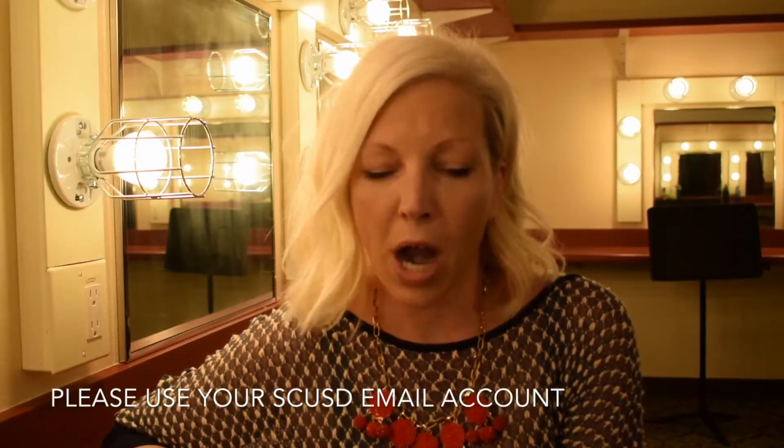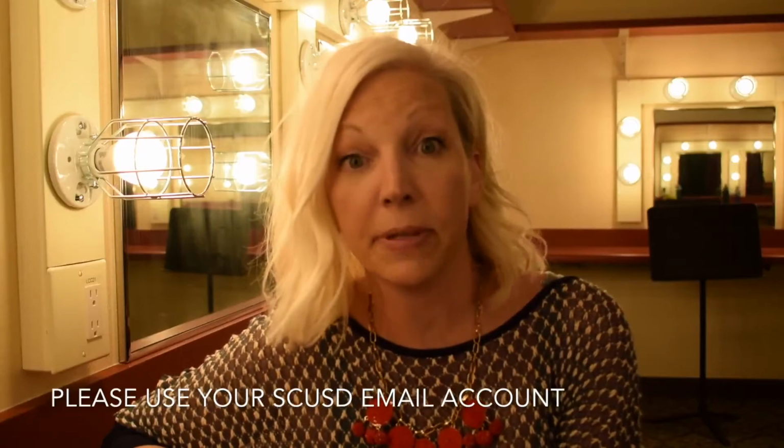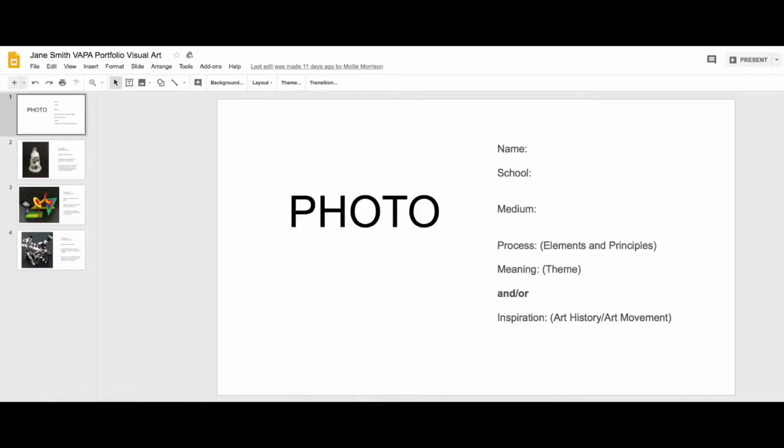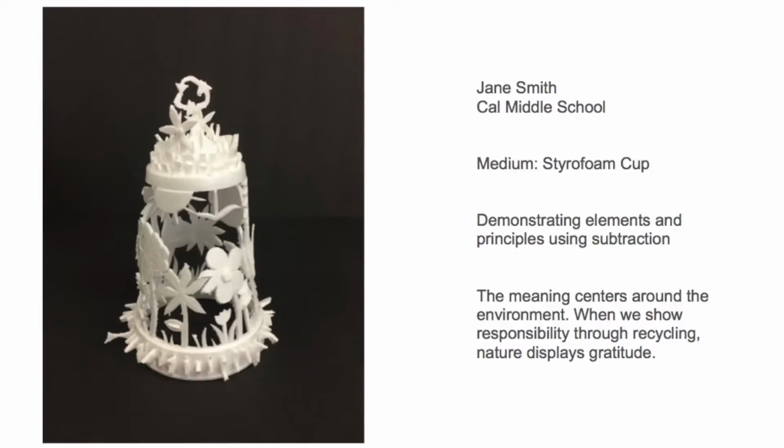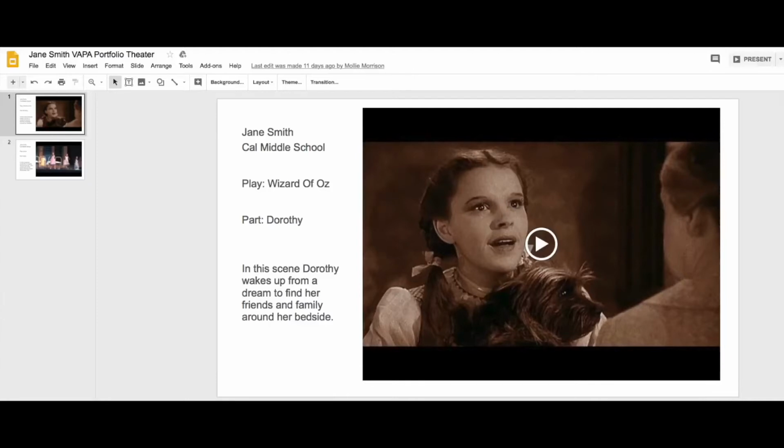Specific portfolio requirements. All portfolios need to be submitted using Google Slides. Create a Google slide that includes photos, videos, and text about your specific discipline. To insert your video, it will be necessary for you to upload it to YouTube prior to inserting it into your slide. And all videos should be under 3 minutes as a maximum.